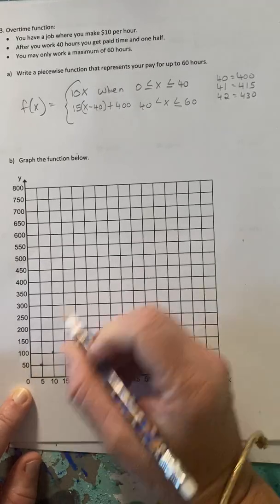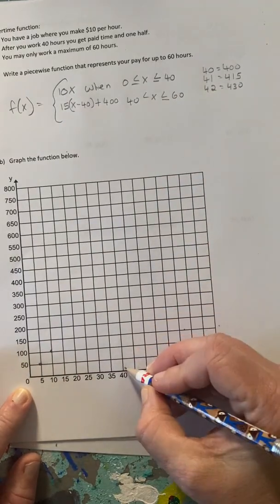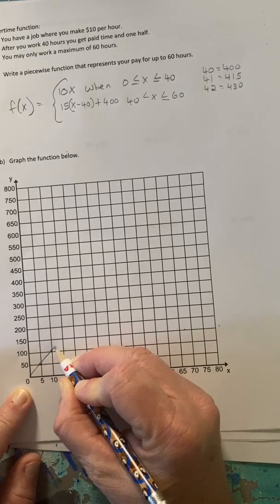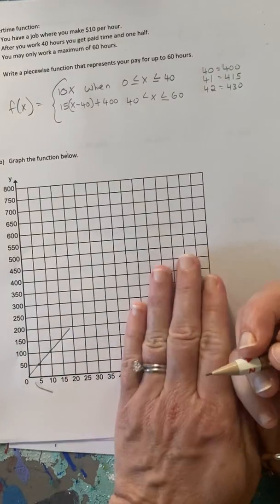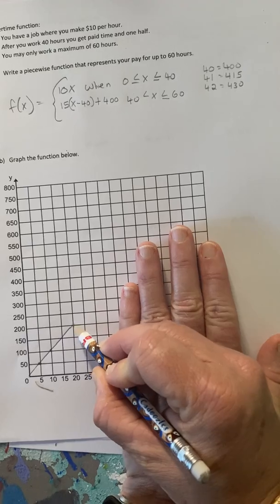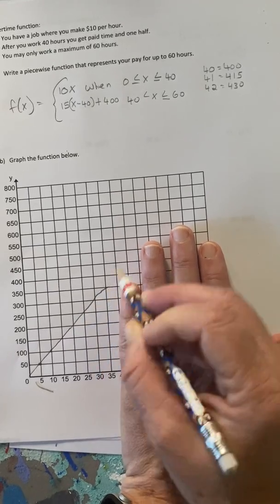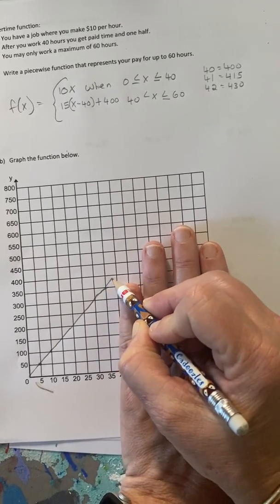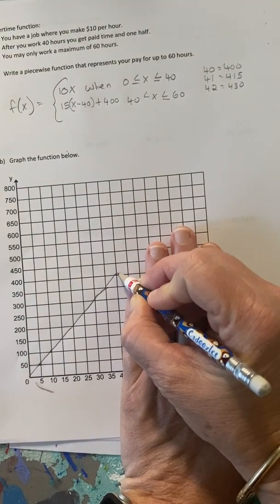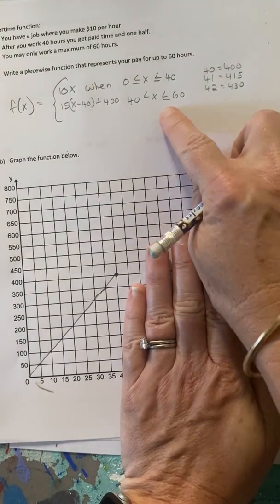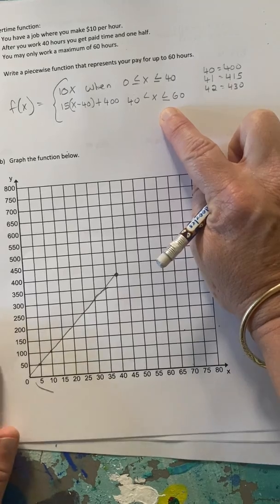And I only care about this until I get to 40. So I have this going on here until I get to 40. So I'm going to put my hand here because I know this is going to stay consistent. Oh, sorry. And here's 40, and it's going to be a closed circle on 40. And then what happens at 40? Now I have this equation.